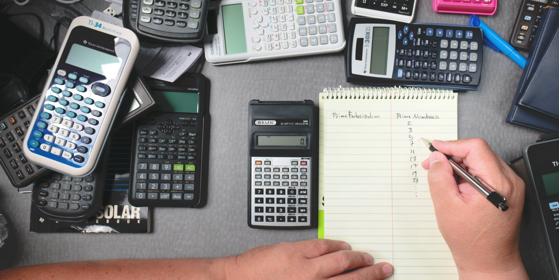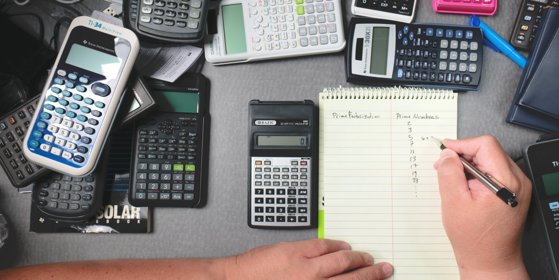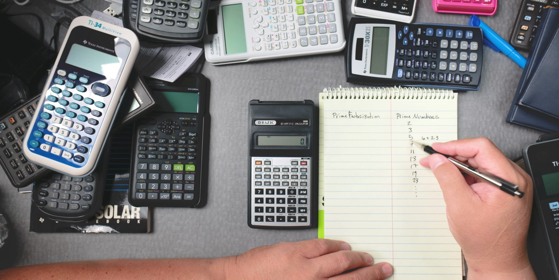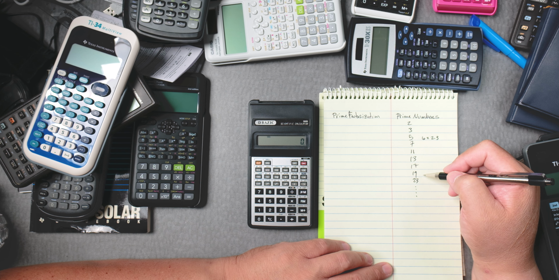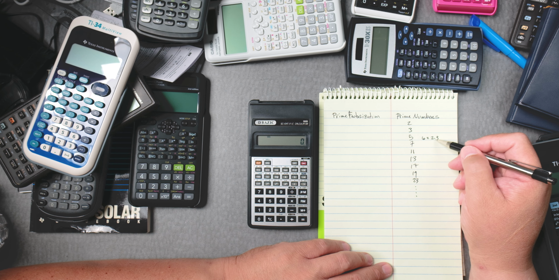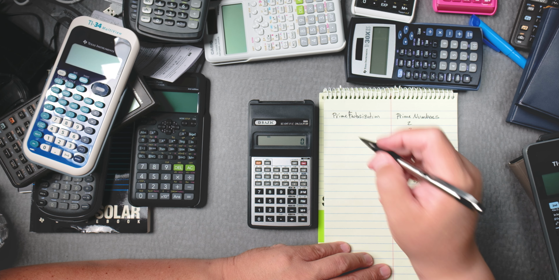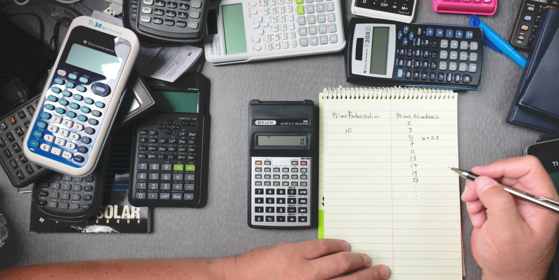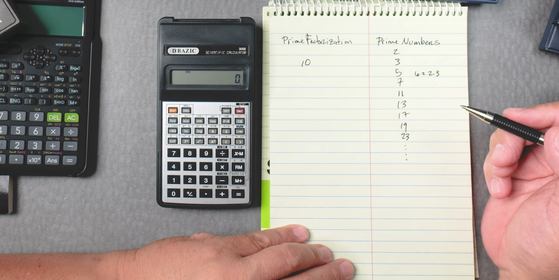What does that mean? If you took 6, it can be broken down into 2 times 3, which gives you 6. None of these prime numbers can be broken down with other numbers, so they're called prime numbers. Those that can be broken down into prime numbers are called composites. So for example, 10. Can we break 10 down into prime numbers to do prime factorization?